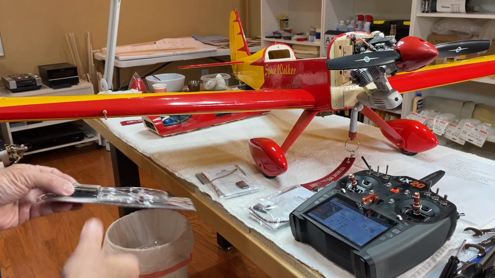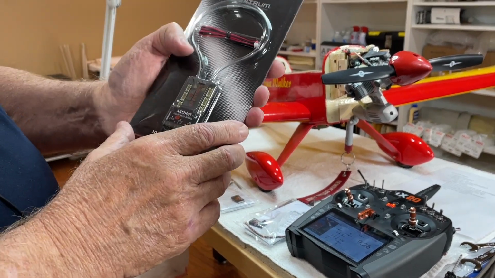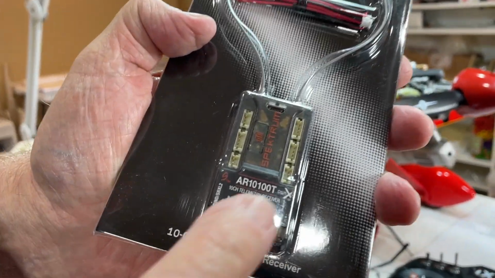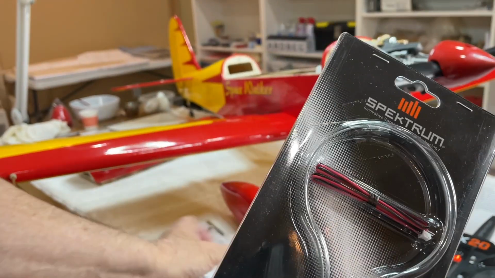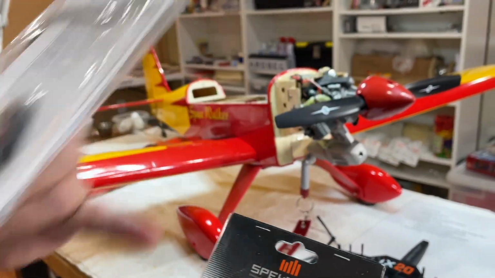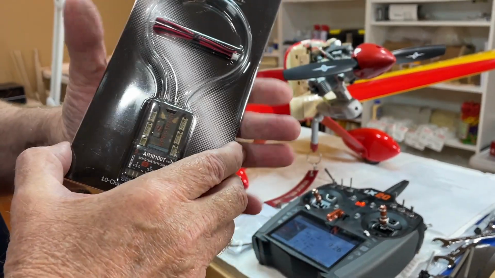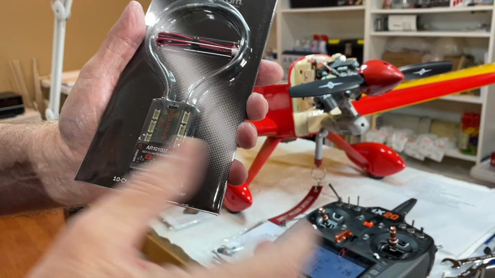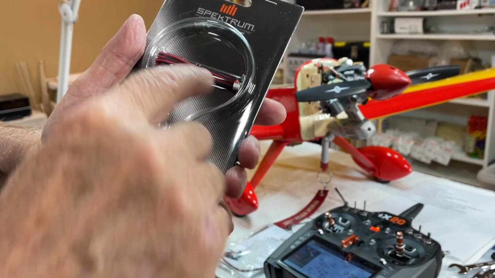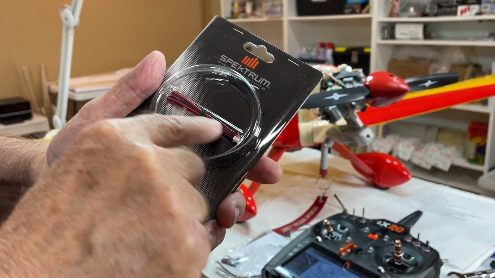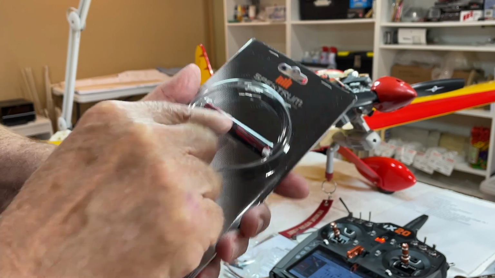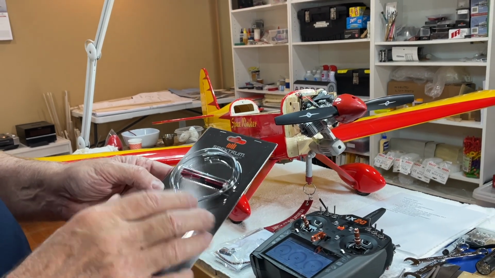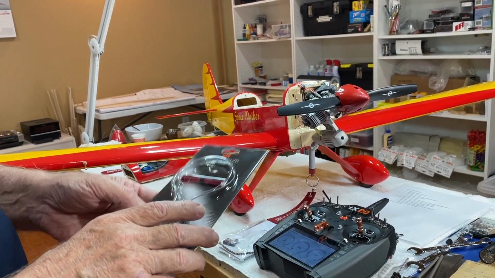If you buy one of the newer receivers, like this is an AR-10-100, and it doesn't need to be a 10-channel receiver, the newer ones have this sensor already built into the receiver, so it comes at no additional charge. It's built in there, but it still has the connectors for all the other external stuff that we might mention. And all the receivers come with this little cable, which is a plug with 2 wires. That's to connect to your flight battery if you want to add that if you have an electric aircraft.